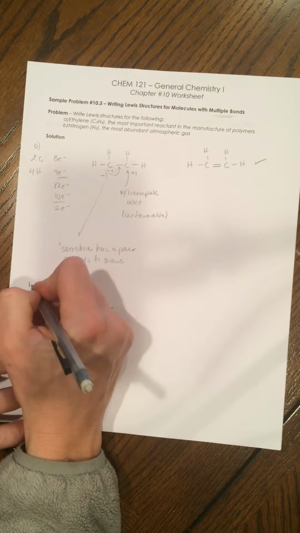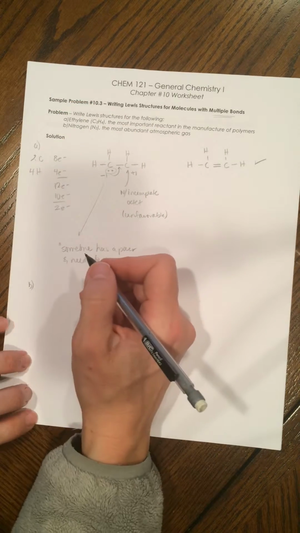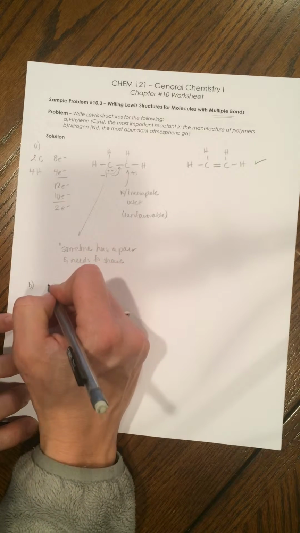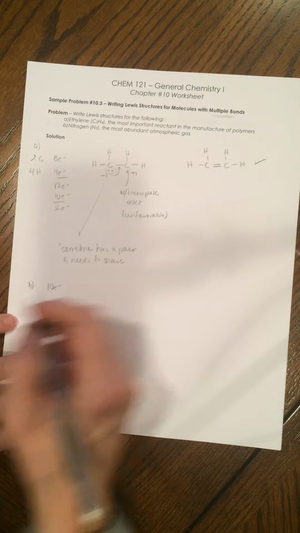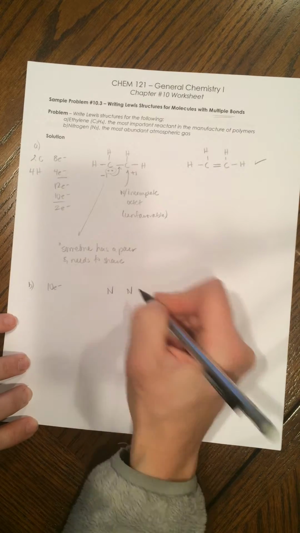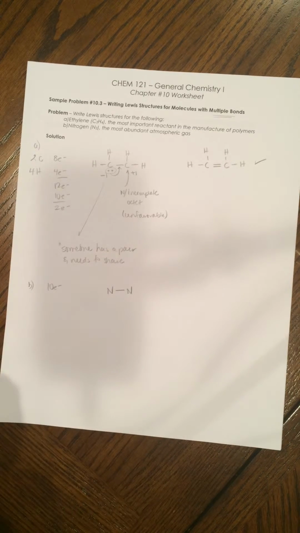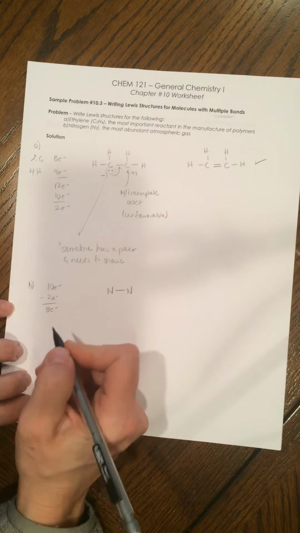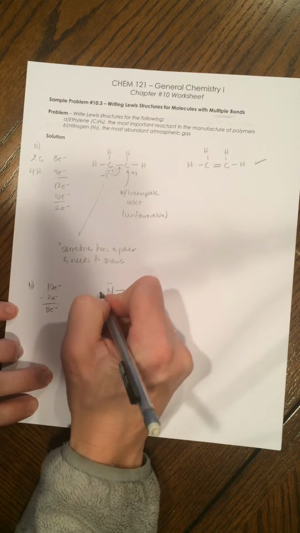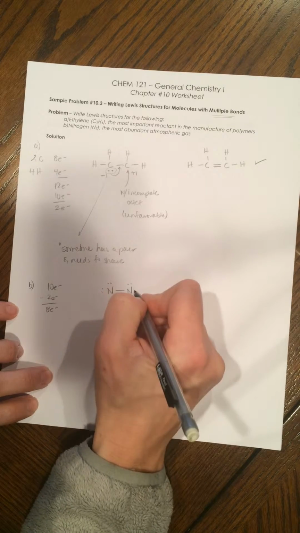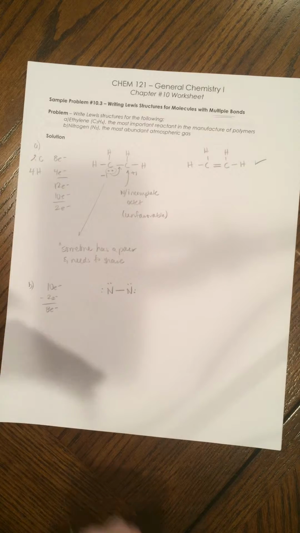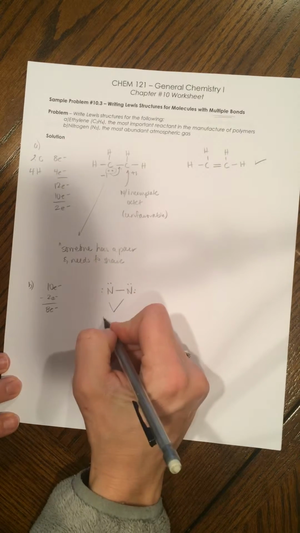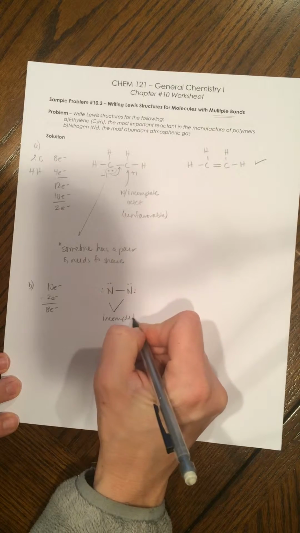So again, let's do the same type of treatment with nitrogen, N2. All right. Each nitrogen atom comes in with 5 electrons, so that's 10 electrons total to contribute to our structure. Only 2 atoms to connect, so if we start by putting a single bond between them, that's going to take away 2 electrons. We've got 8 left to distribute. 2, 4, 6, 8.